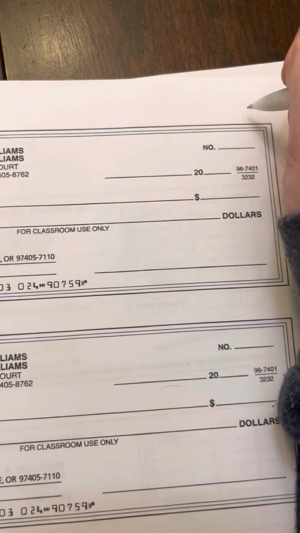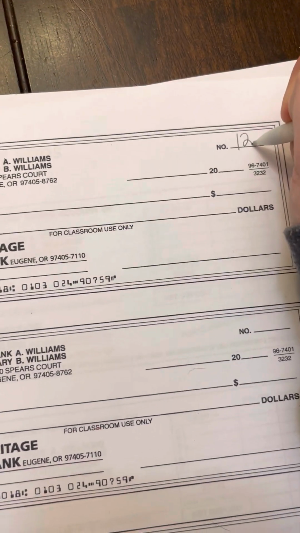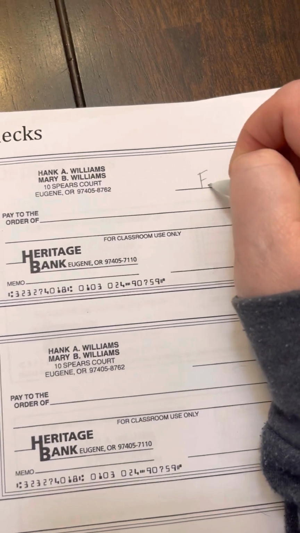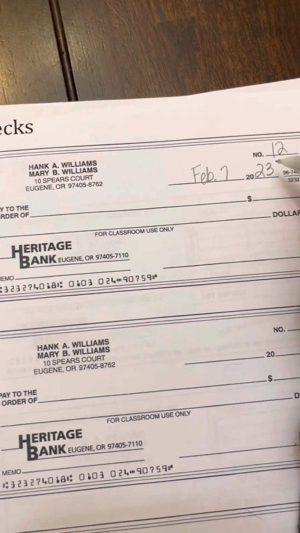So when we write the checks, the first check, you're gonna write check number 12, and I'm doing this in pencil in case I mess up. Normally you would write checks in pen. So I'm gonna put today's date, February 7th, 2023.